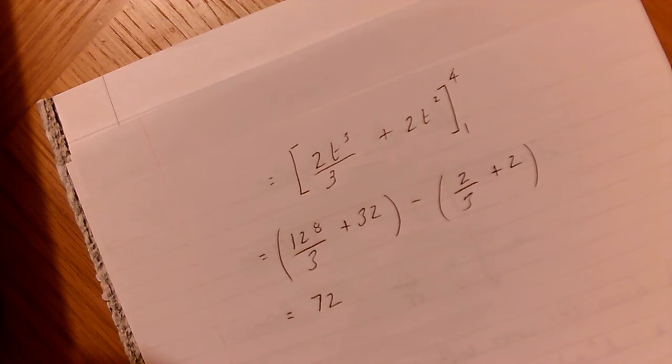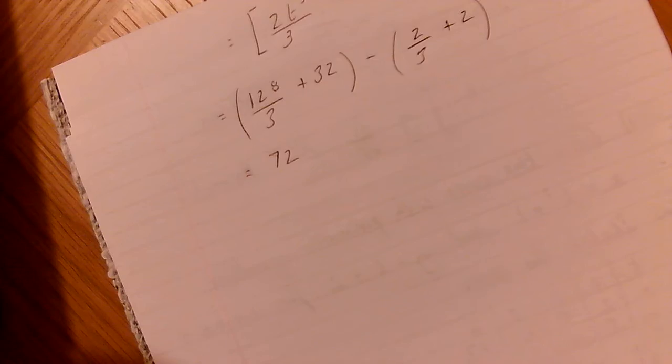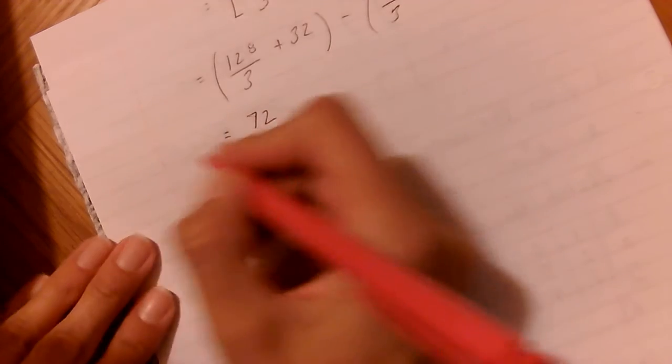I'm gonna do another equation then, this time.